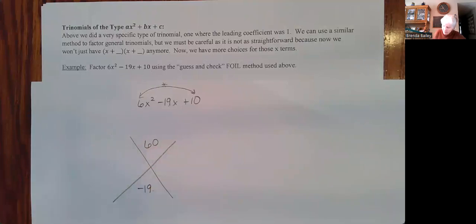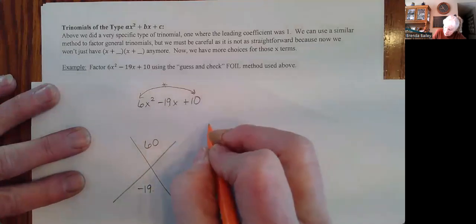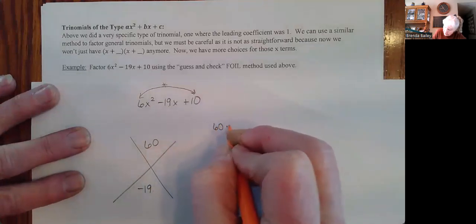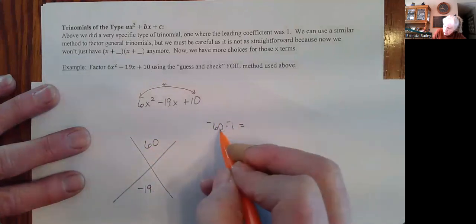You look for those combinations. Well, how do you do that? Unless you're great with your multiplication, you can start with 60 times 1. You know that they have to both be negative because we're going to be adding them.